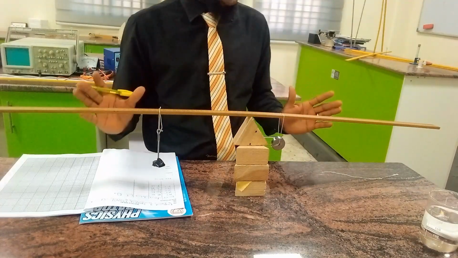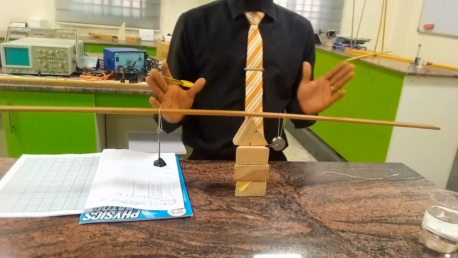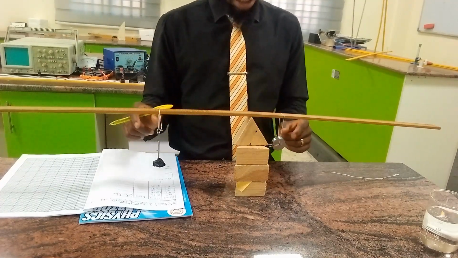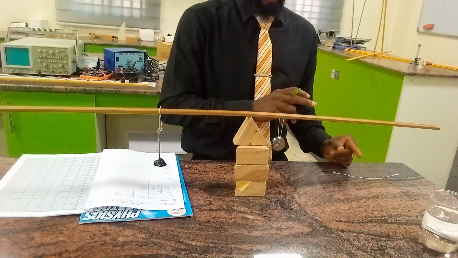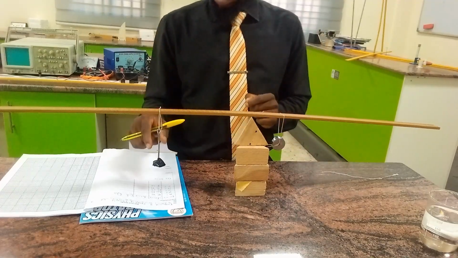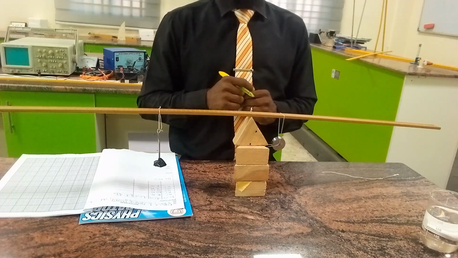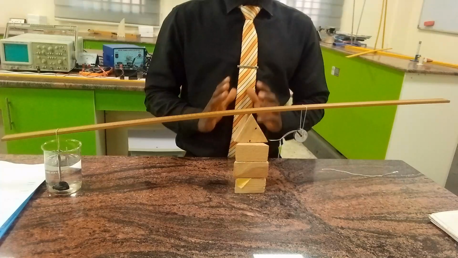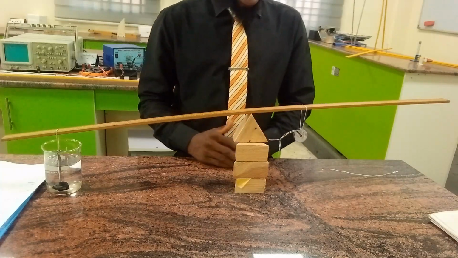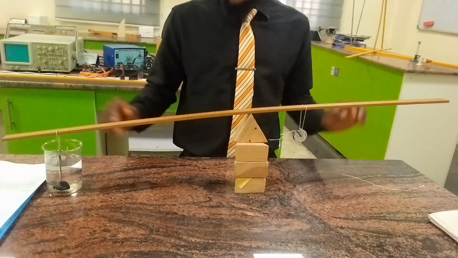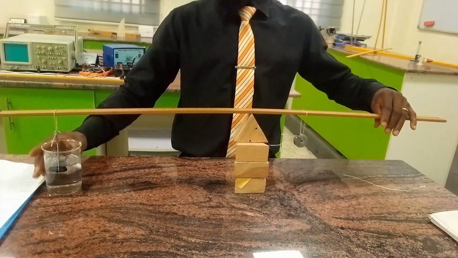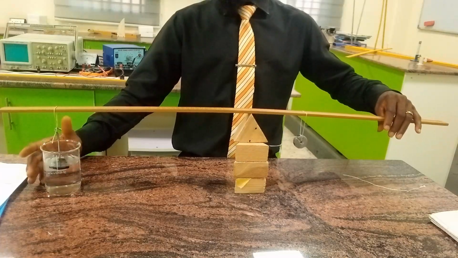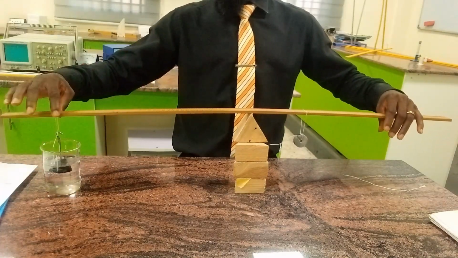So we have been able to balance the meter rule by moving the known mass and keeping the unknown mass stationary. So the second phase of the practical is just like this. Now in this second phase, we are going to place our beaker filled with water. Then we place the unknown mass inside the beaker.